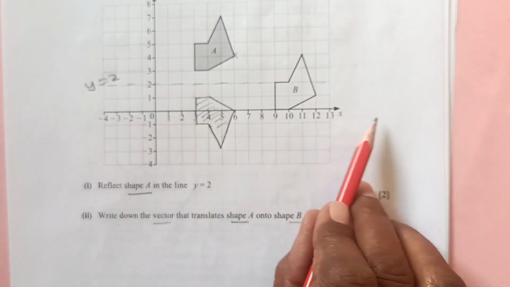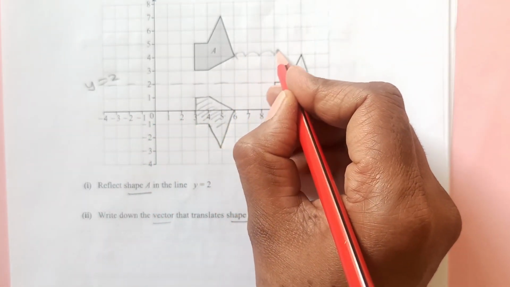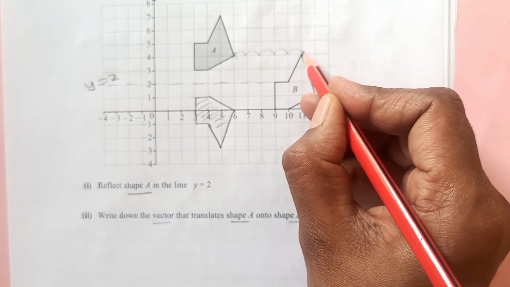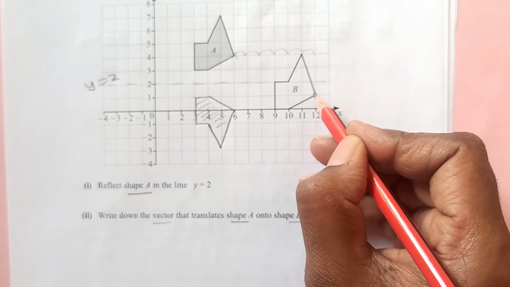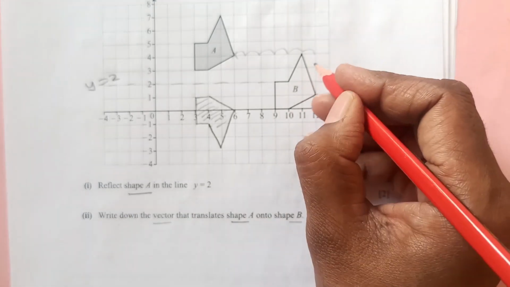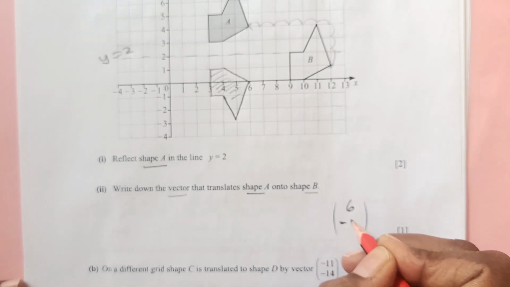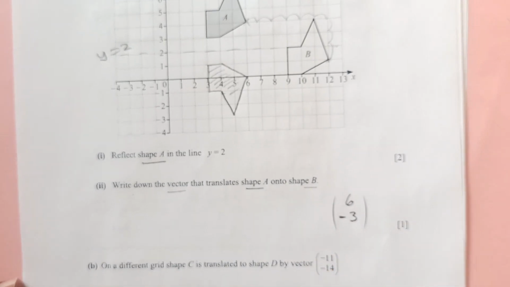So how many units along the x-axis? It is moving right, so it will be positive: 1, 2, 3, 4, 5 and 6. So this point is here, right? So 6, that is for x, and how many down? 1, 2, 3. Because it's going down, it will be minus 3, right?